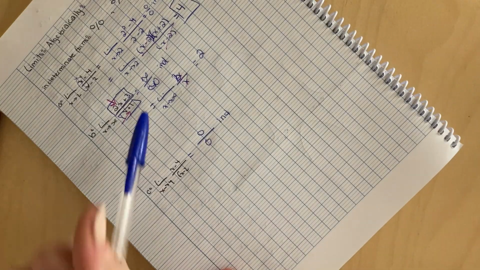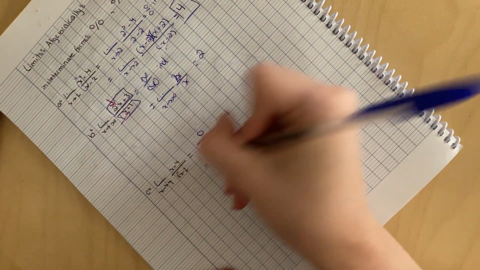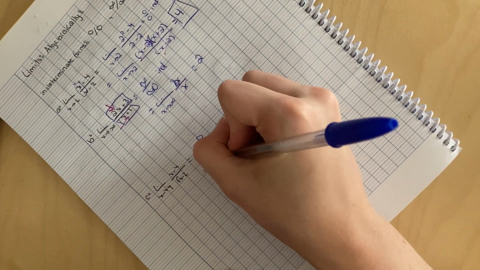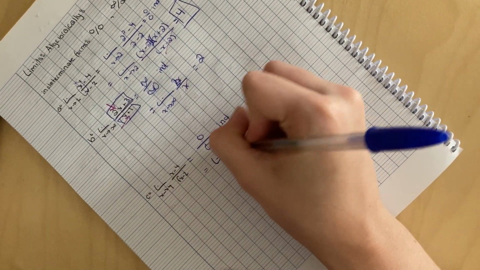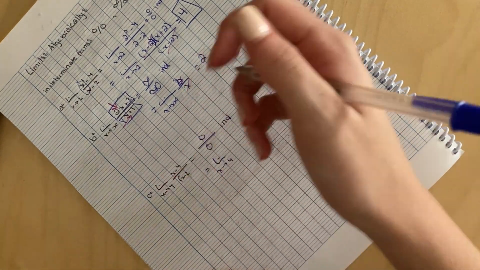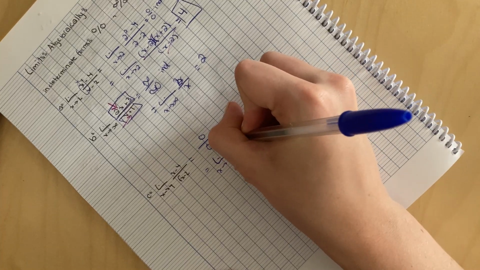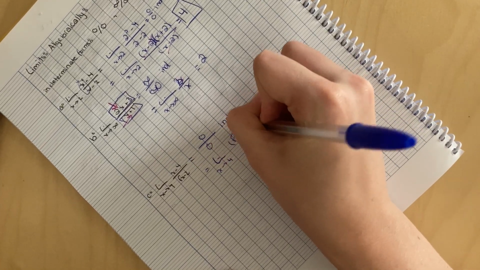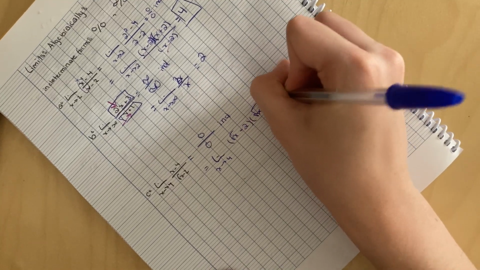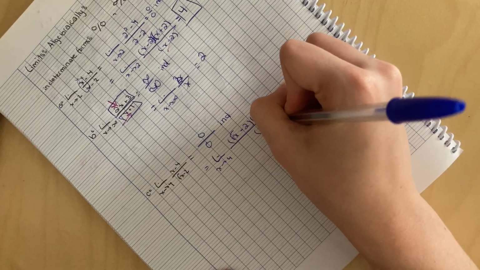But this is not infinity over infinity, so we can't take x over root x. What we can do, x minus 4 looks pretty similar. Okay, let me just write this out. Limit as x tends towards 4. Remember, you always need to write this before the answer. So x minus 4 is equal to (root x minus 2) times (root x plus 2), over root x minus 2.